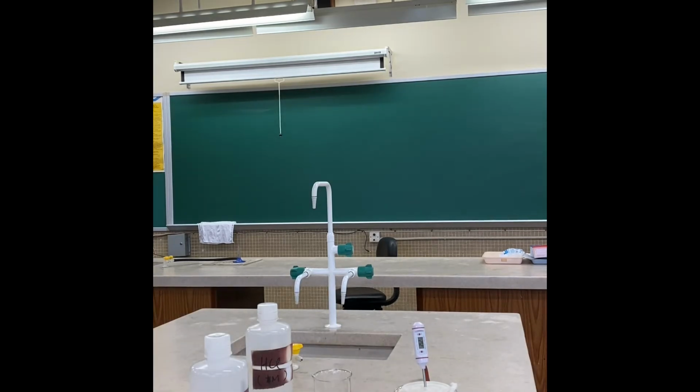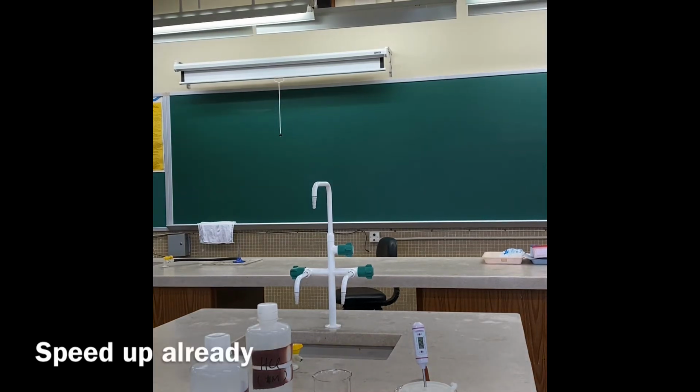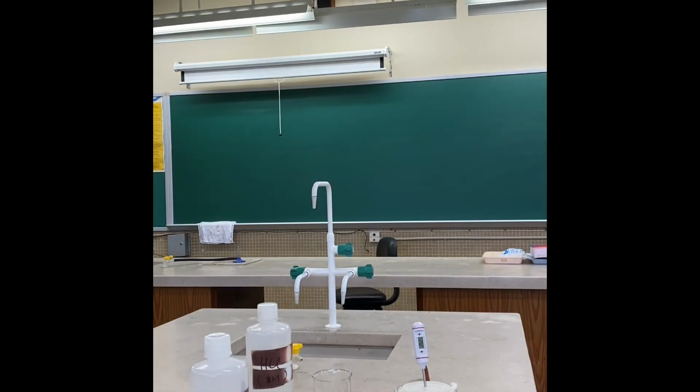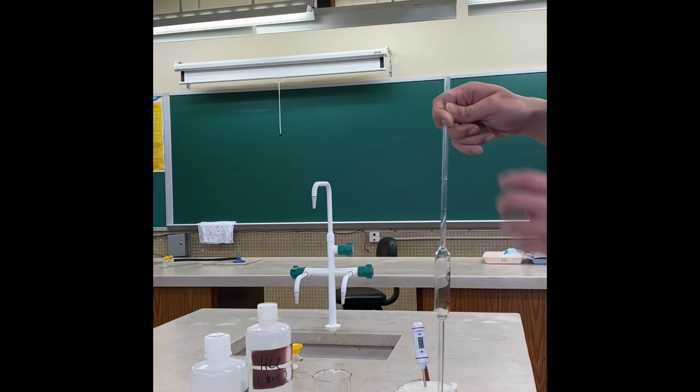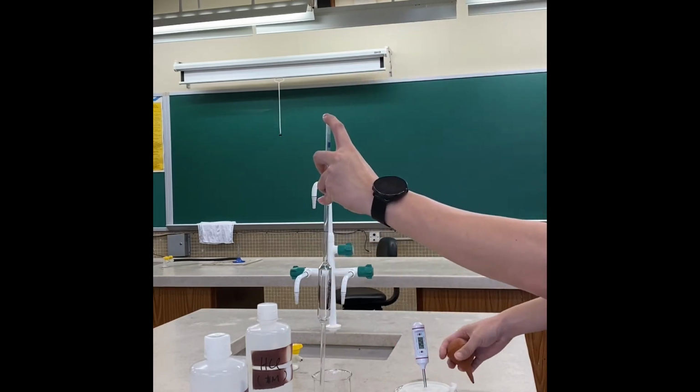You have to take the reading every 30 seconds. It's now still 25.2 degrees Celsius. Until 3 minutes, you have to check. The temperature is still 25.2 degrees Celsius, so you can proceed with the experiment by extracting some of the alkali. We again use a pipette to get 25 ml of the NaOH.